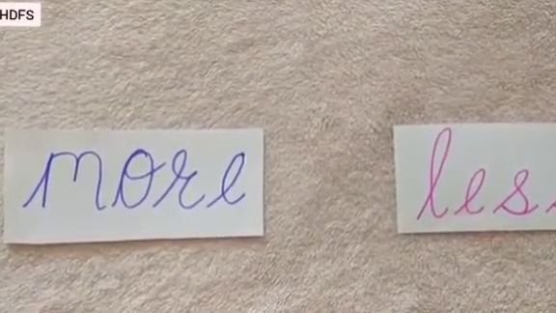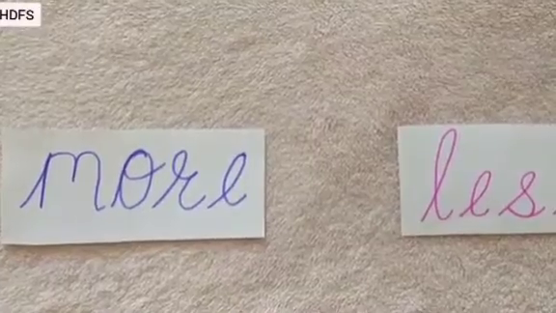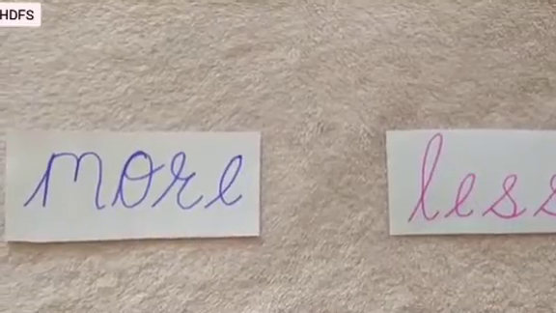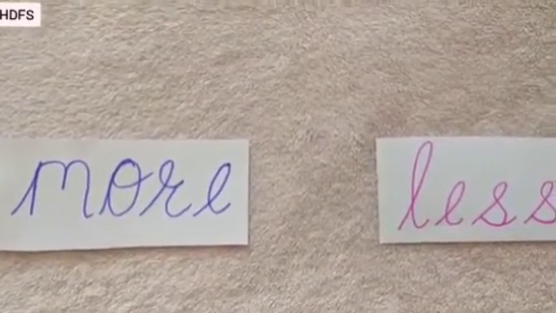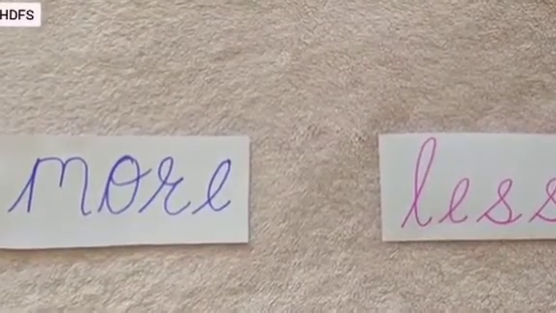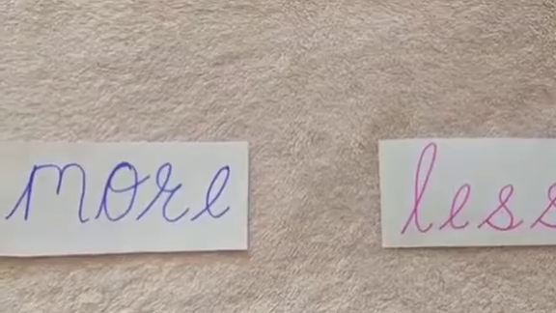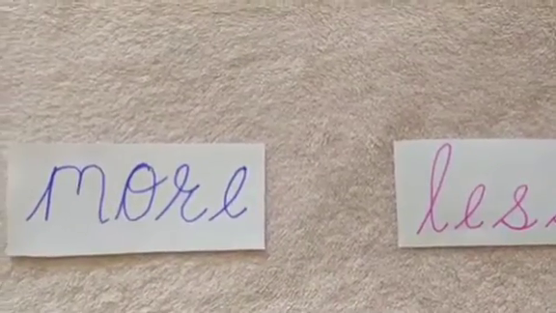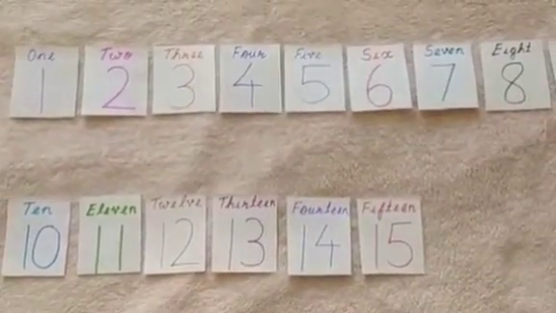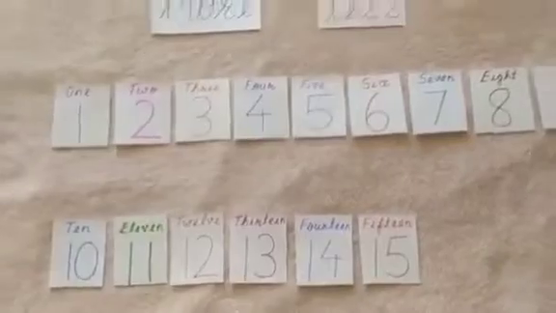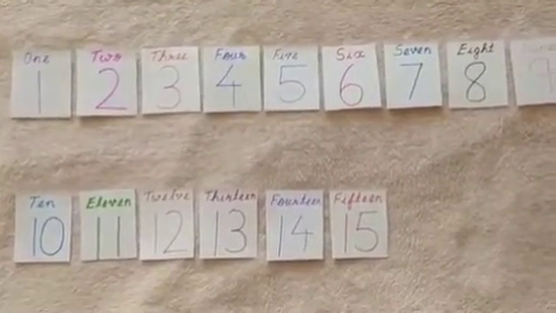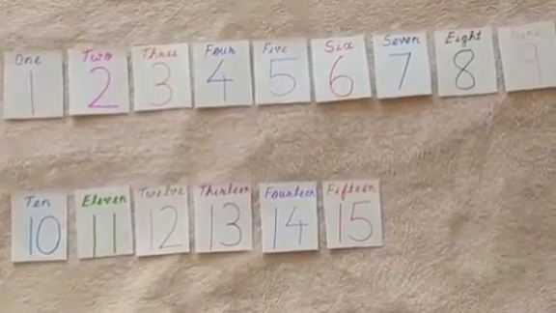थोड़े को हम less कहते हैं और ज़्यादा को हम more कहते हैं. Okay, so we are going to use the terms more and less to compare two numbers. Before going to the comparison part, let's do counting. Let's count numbers 1 to 15. Here I have the numbers, and we are going to count these numbers with the help of building blocks. I have some building blocks which I am going to count.